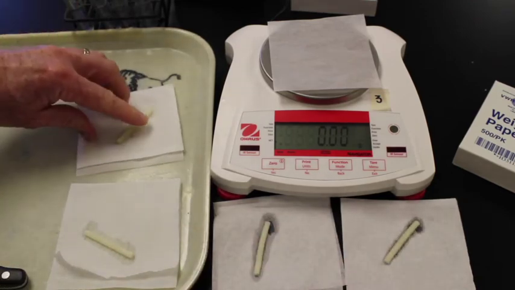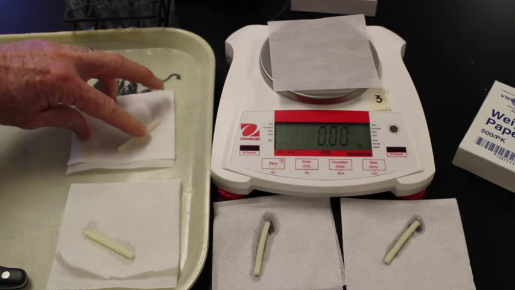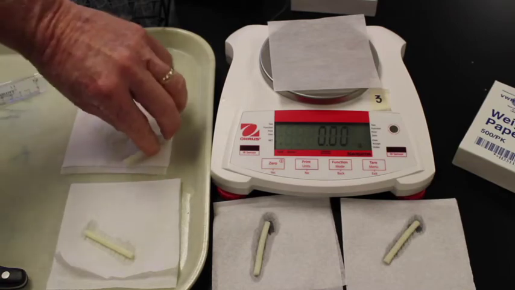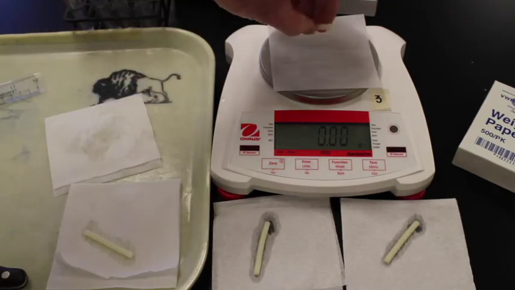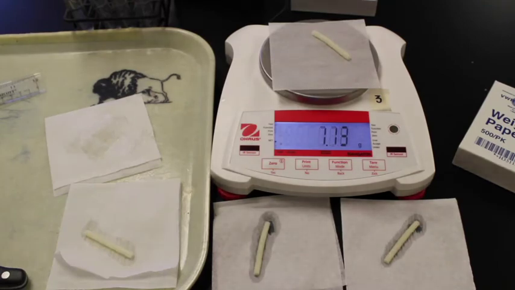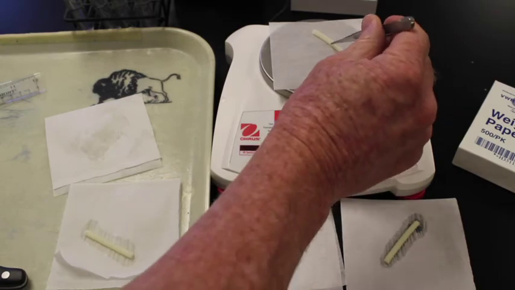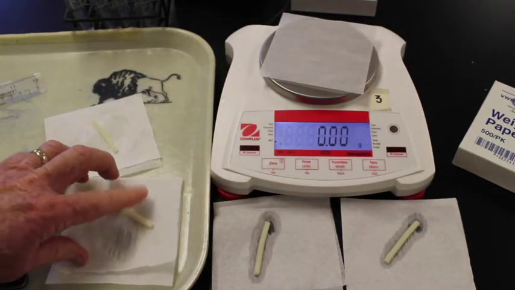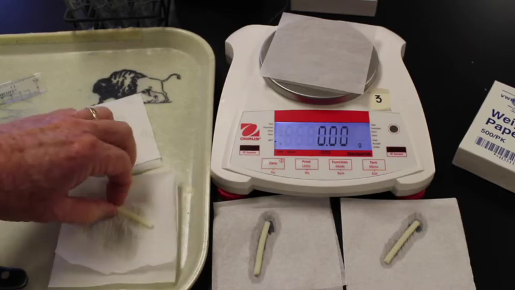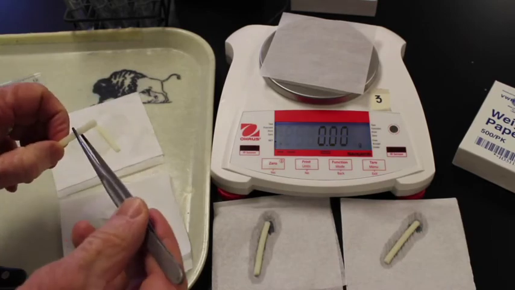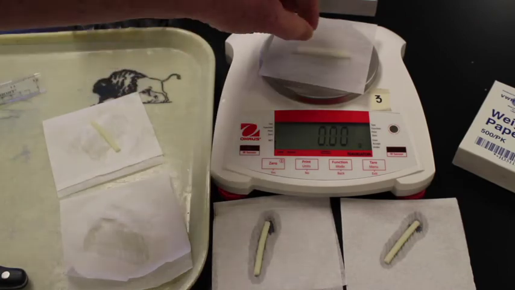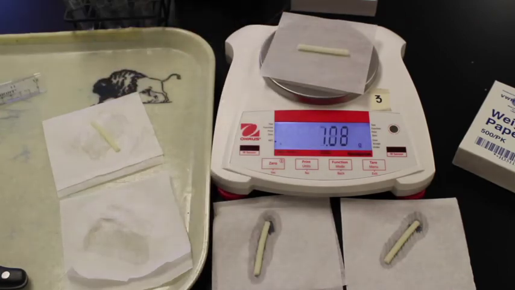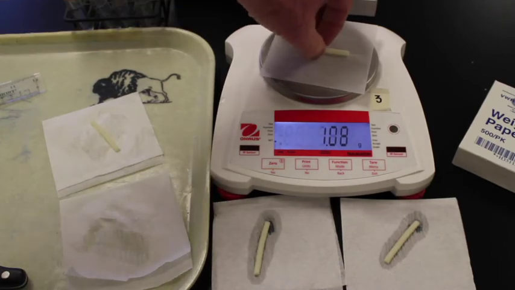Okay, so I'm going to take this one, blot it, and then I'll put it on the scale and mass it so you can record that mass. We'll then take it off. That's our 0 molar. Here's our 0.2 molar. Our 0.2 molar is a little bit flimsy. That 0 molar was really rigid. I'll put it on the scale and mass it, so you can get that 0.2 molar mass.